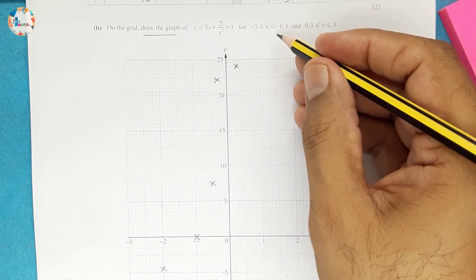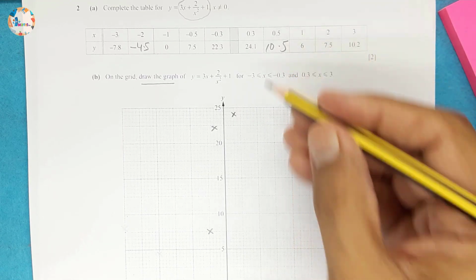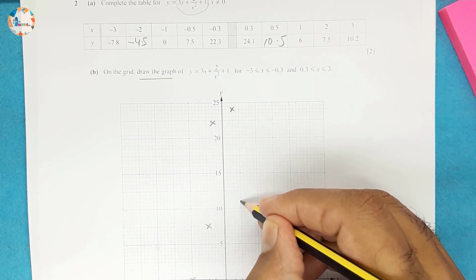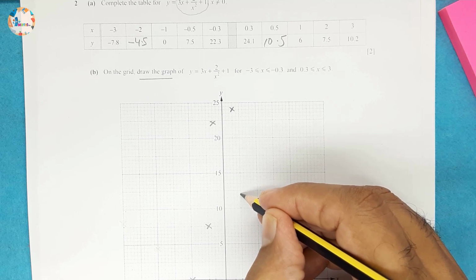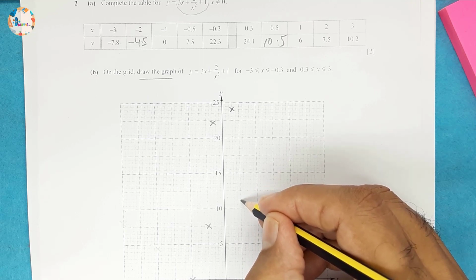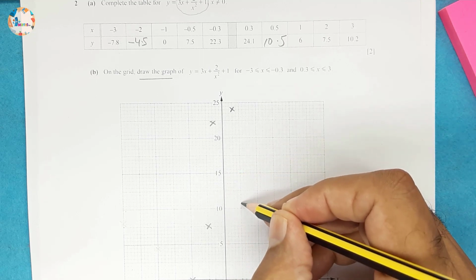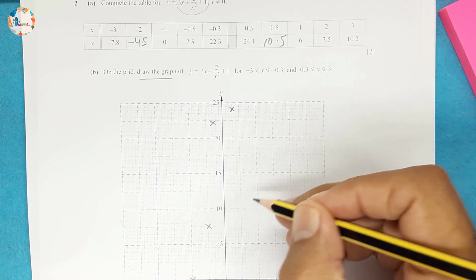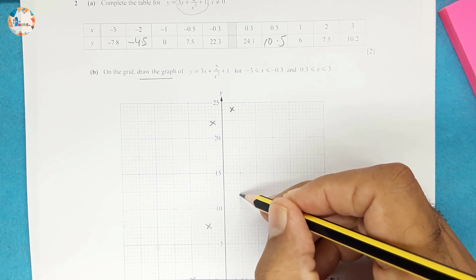Then 0.5 and 10.5. This is basically 15. So 10.1, 10.2, 10.3. So 10.1, 2, 3, 4, 5.